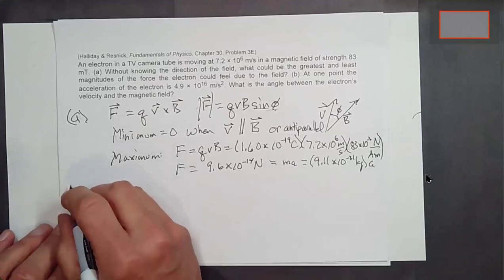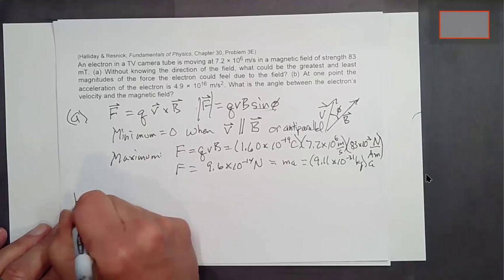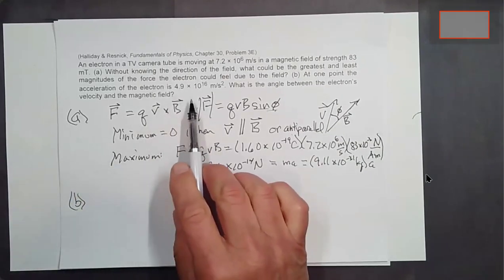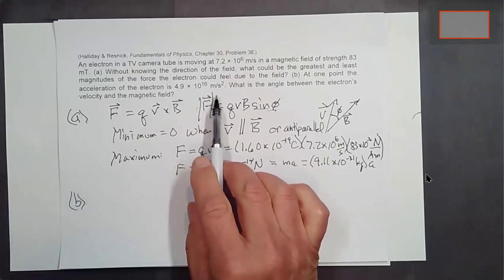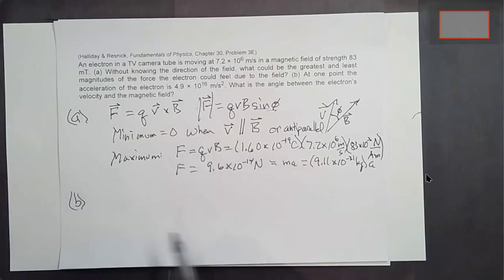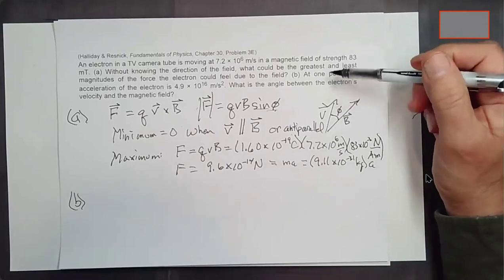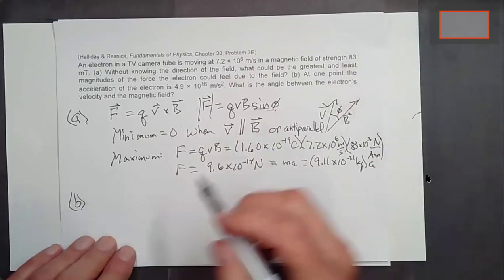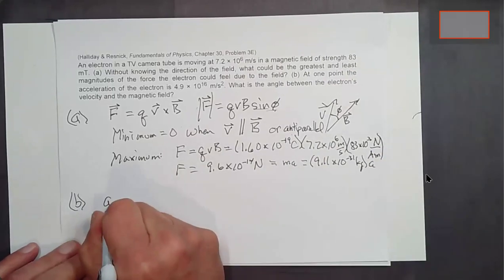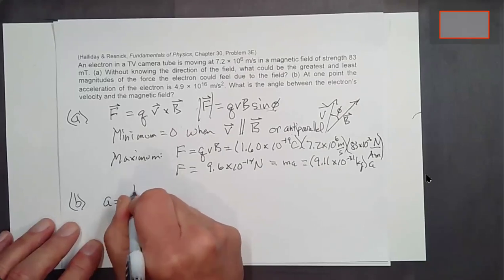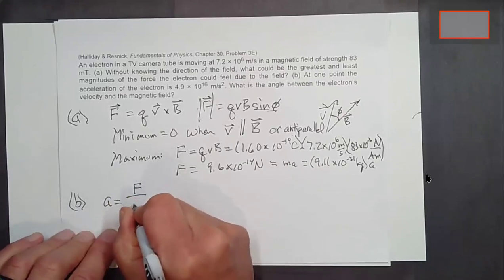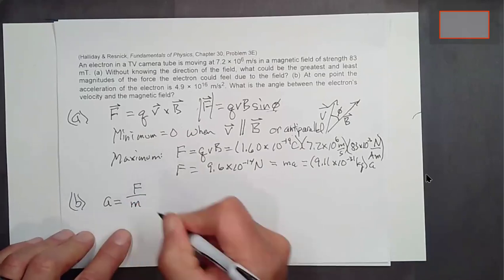There must be a part B to this. Okay, at one point, the acceleration of the electron is 4.9 times 10 to the 16th meters per second squared. What's the angle between the electron's velocity and the magnetic field? Well, the acceleration of the electron is going to be the force that's acting on it divided by the mass of the electron.